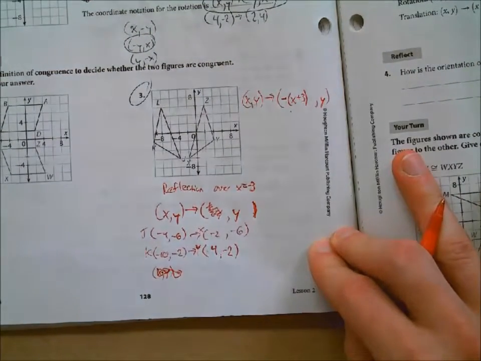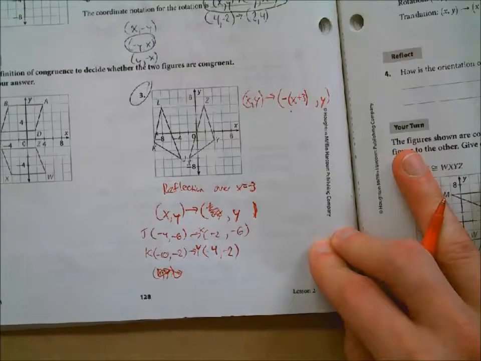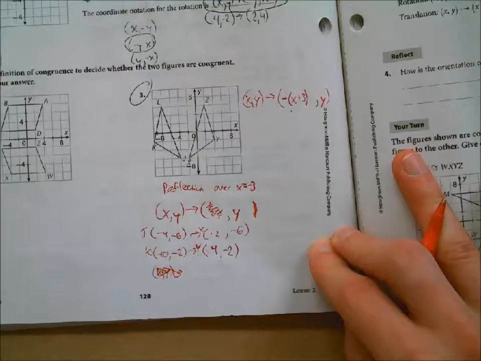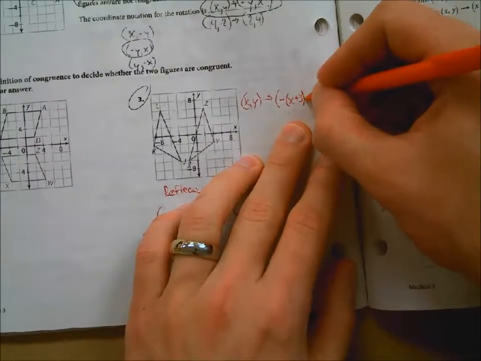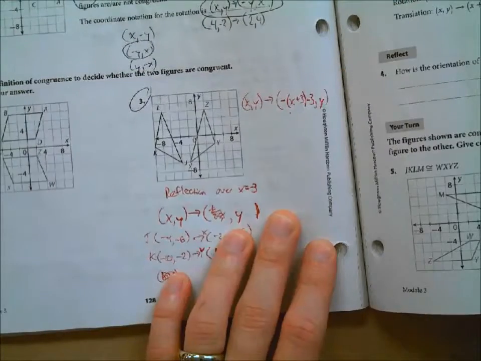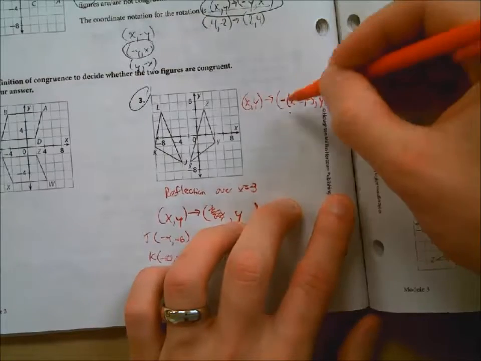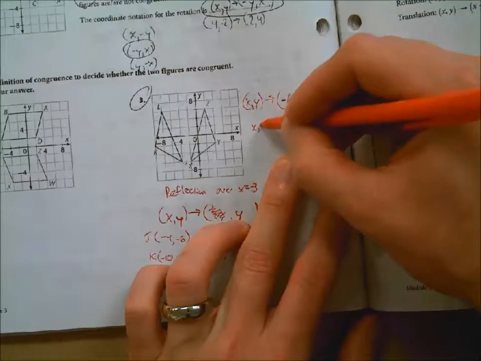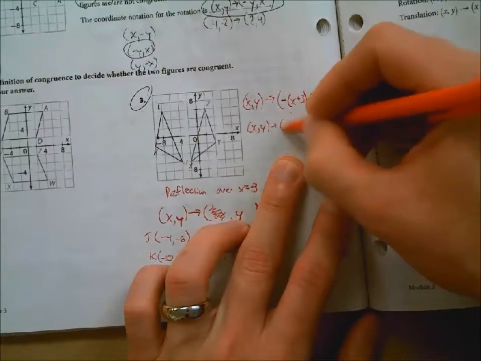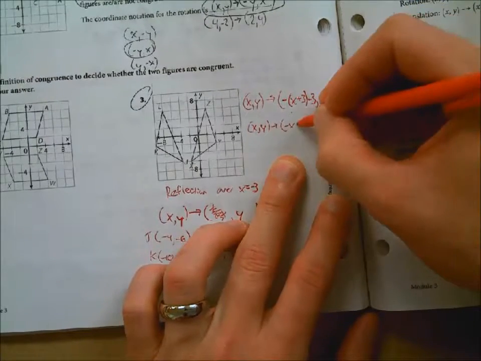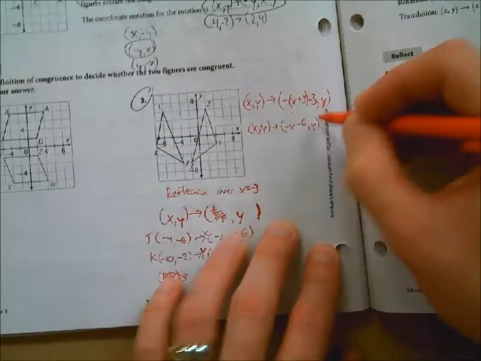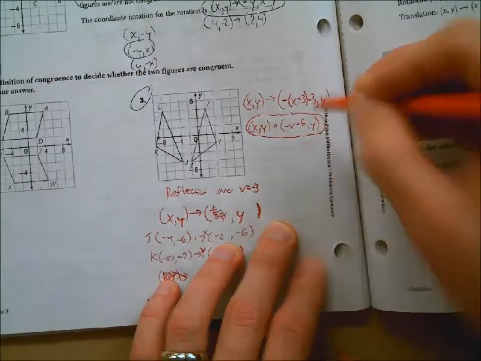We've now done the reflection, but the line of reflection is still at the y-axis. I need to move it back to where it was. How do I move it back? I need to shift it which direction? Back left 3, so we'll do minus 3. If you distribute the minus sign, we'll get negative x minus 3, but minus another 3, negative x minus 6. And there would be the transformation for it right there.